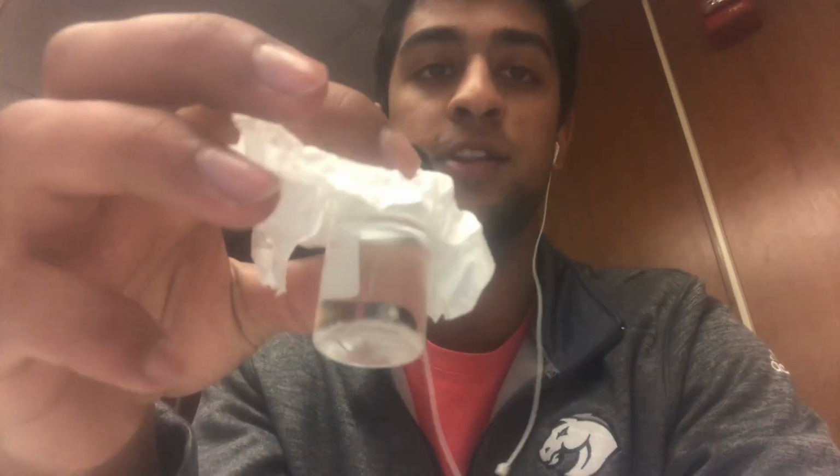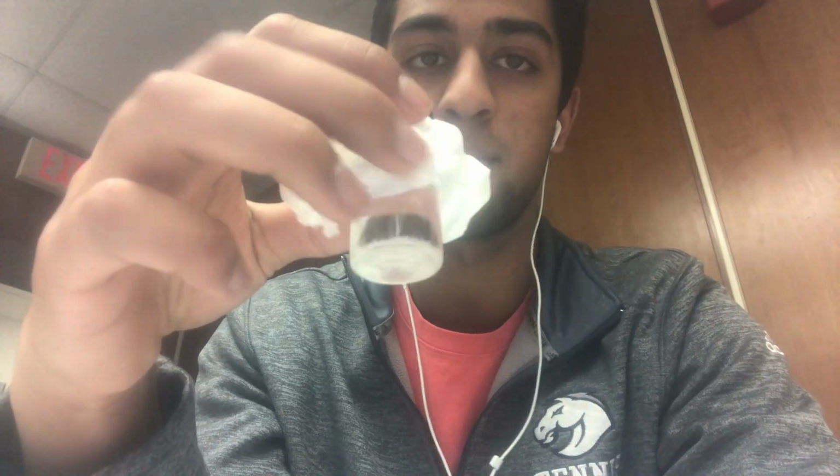So then, once we were left with the solid alum precipitate, we rinsed it to get rid of the impurities and measured the mass. After that, we mixed it with water to make a saturated solution, and here we are. We put it in a vial with a tissue paper on top to allow it to evaporate without letting the solid alum crystals escape.